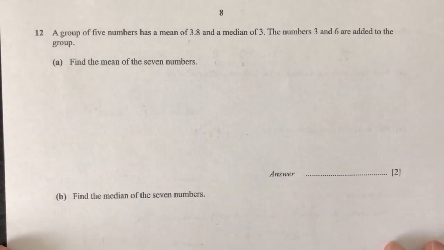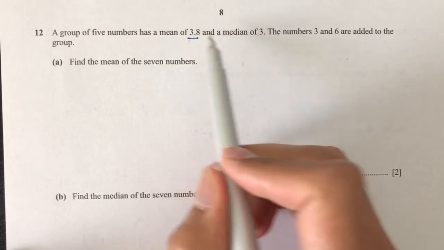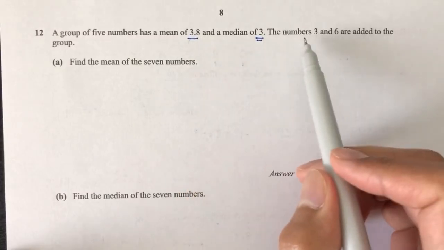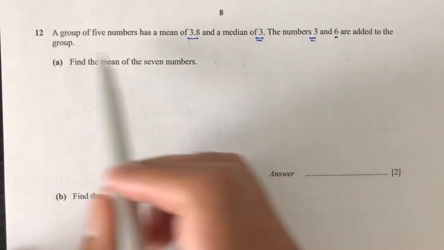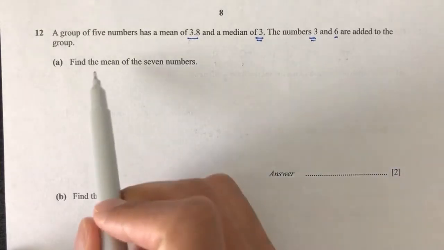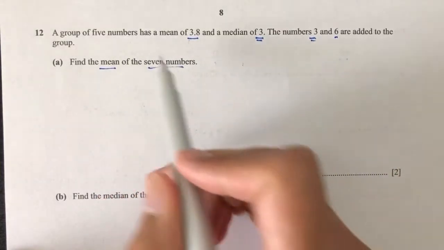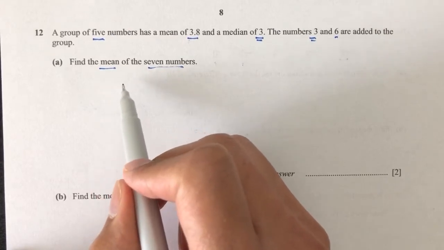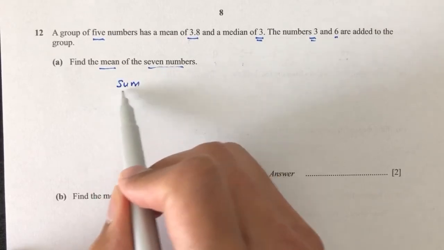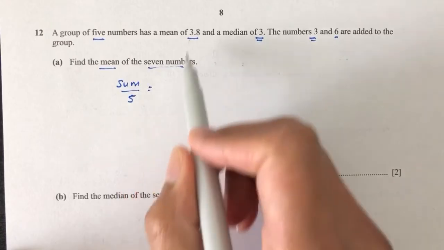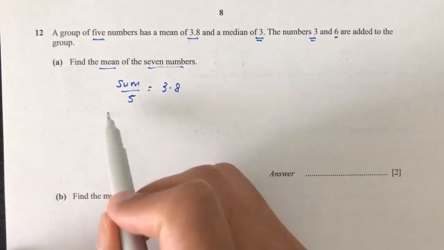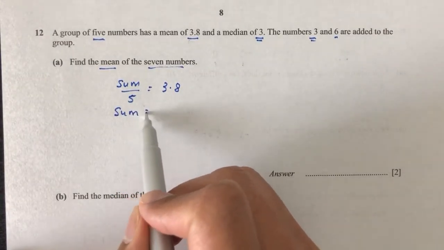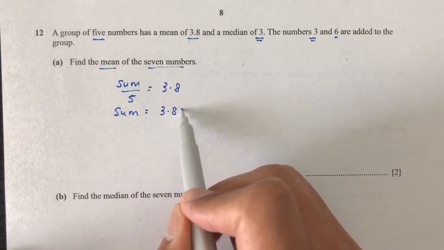Okay, moving on to question number 12. A group of 5 numbers has a mean of 3.8 and a median of 3. The numbers 3 and 6 are added to the group. Find the mean of the 7 numbers. So we have 5 numbers, the mean is 3.8. How do you find the mean usually? You do the sum, divide by 5, you get the mean, which is 3.8. So the sum of the 5 numbers is 3.8 times 5.